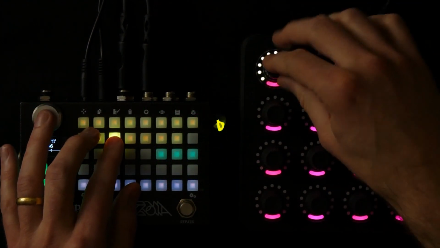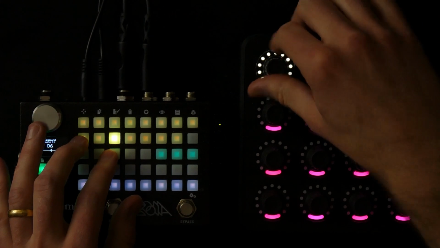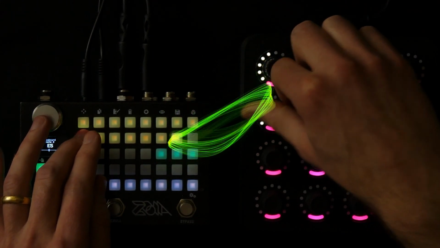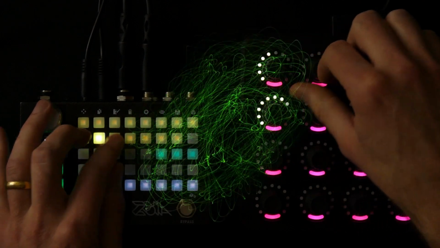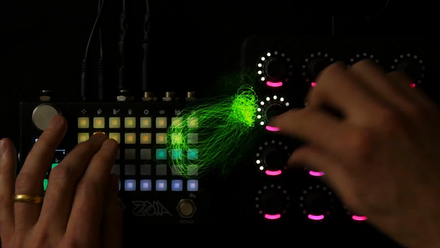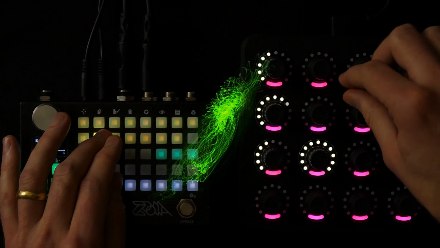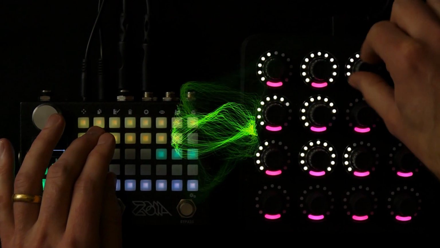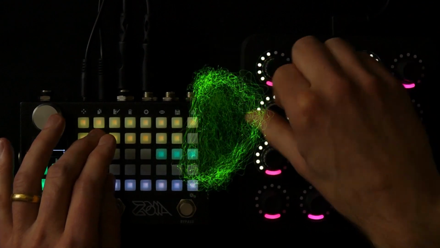Just the overdrive now from the carrier to itself there. Everything to everything.